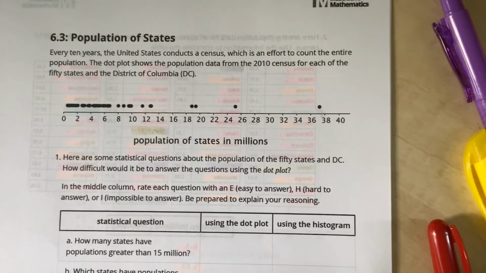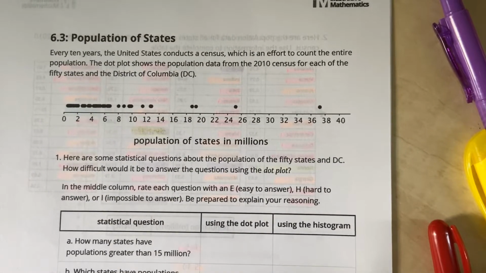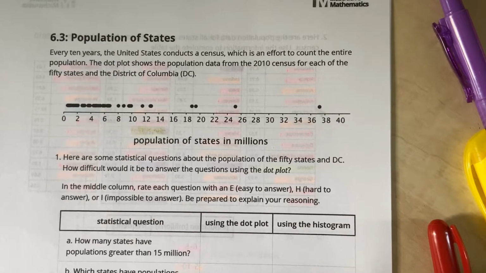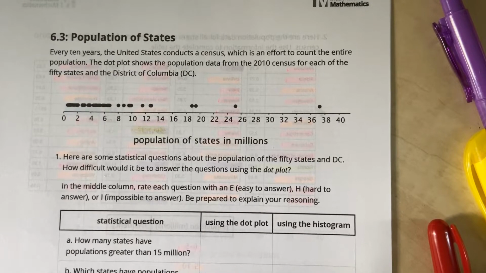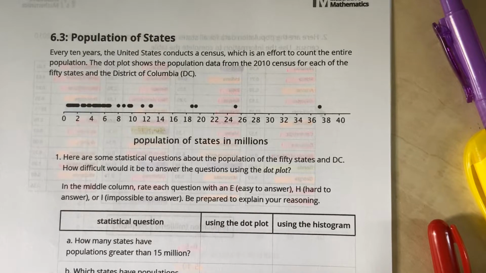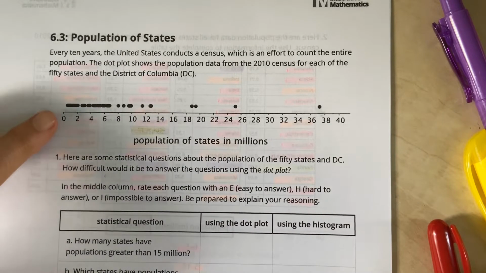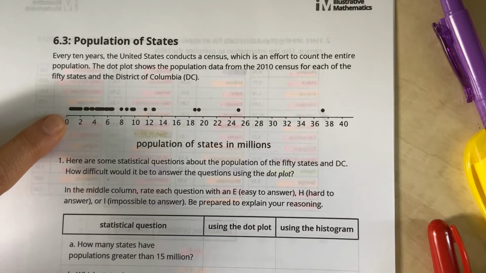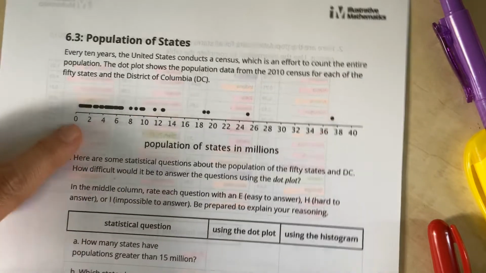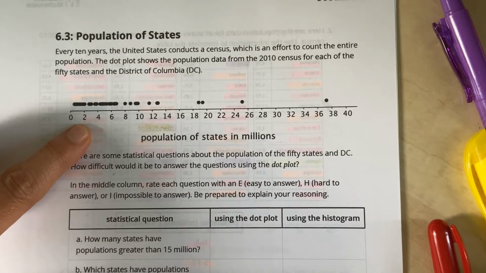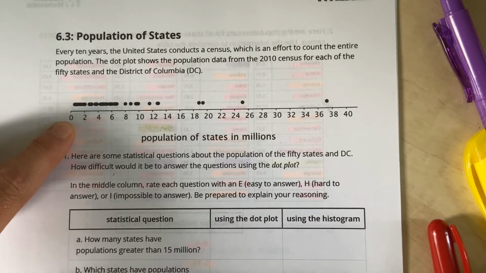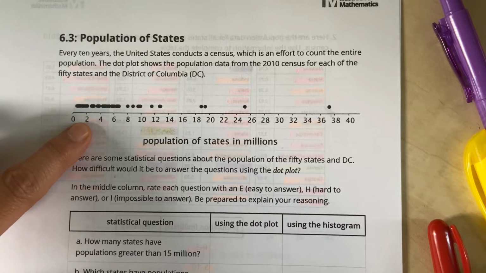It's saying every 10 years the United States conducts a census like it's doing this year, which is an effort to count the entire population. Effort being the keyword. The dot plot shows the population data from the 2010 census, 10 years ago, of the 50 states and the District of Columbia. Okay, do you see how they're all kind of blobbing together here? This is millions of people. So 0 million to 2 million, there's a huge range. One person to 999,000. I can't even talk today.